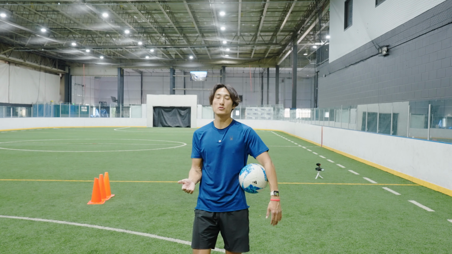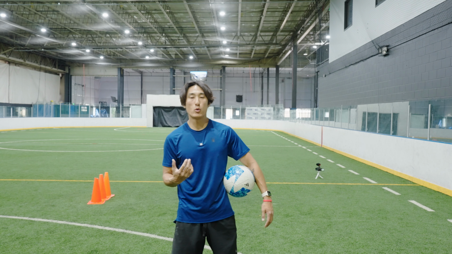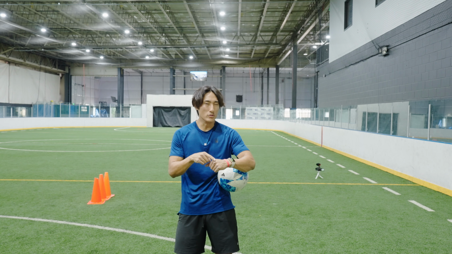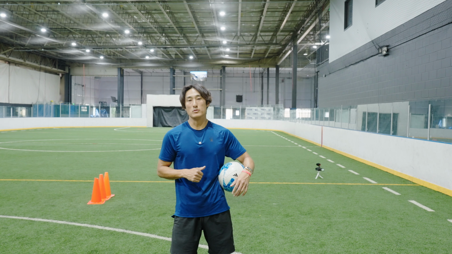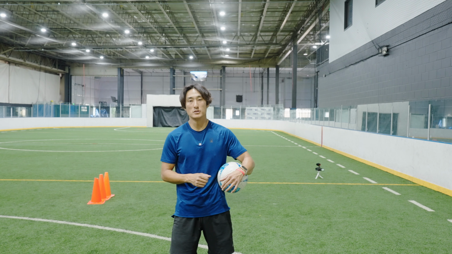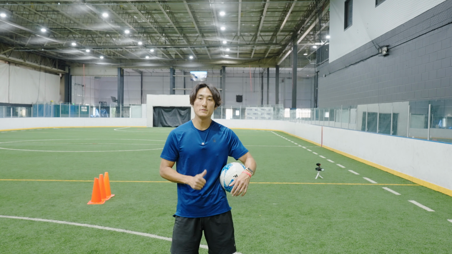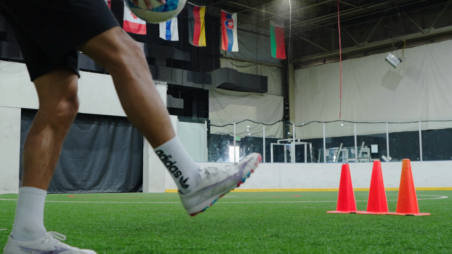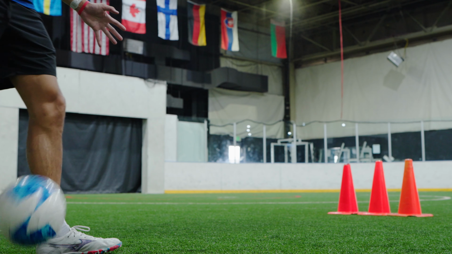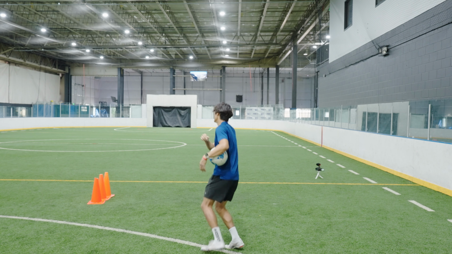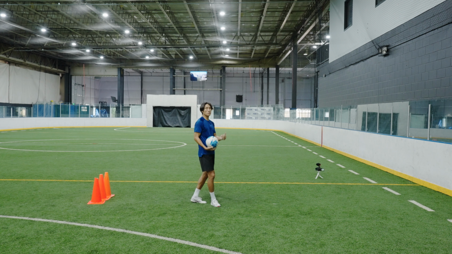Okay, so the next one is going to be top of the foot. Now it's quite important to understand that we're not necessarily using our instep, the knuckle of the foot, to control the ball, because it's quite hard and the ball might bounce off your foot. So what do we use? We want to be using the tip of the toes, and we want to make sure our foot shape is almost like a hook. So heels down, toes up, so that I can bring it back. Let's go. And same thing, as you control the ball, just turn your hips.